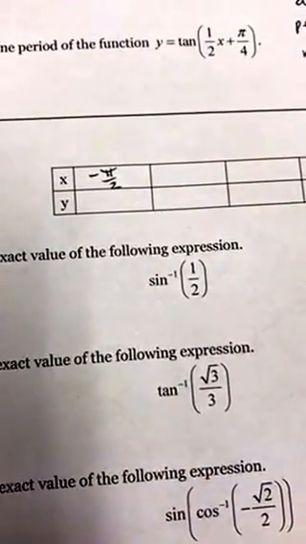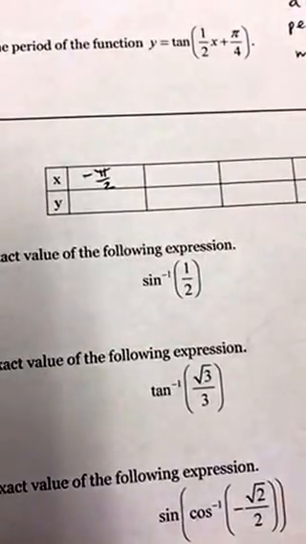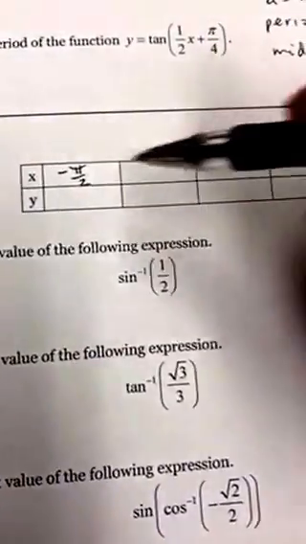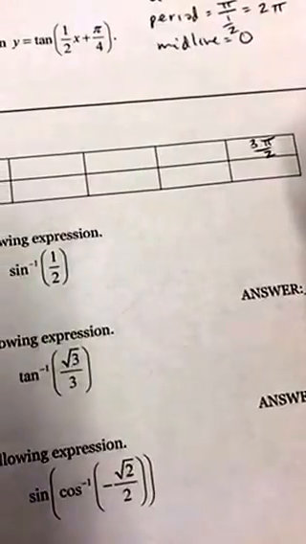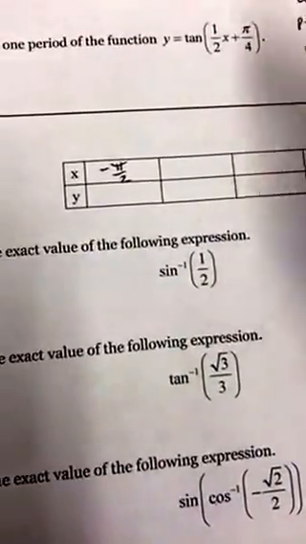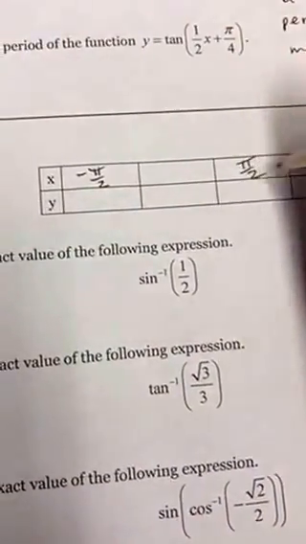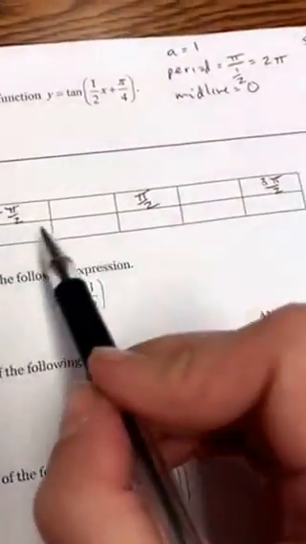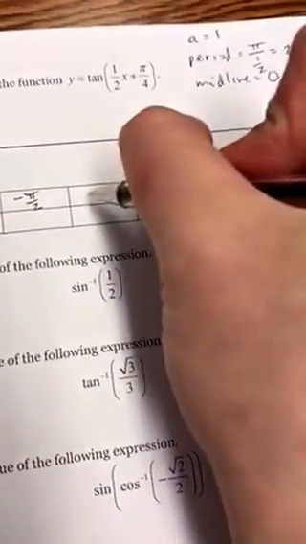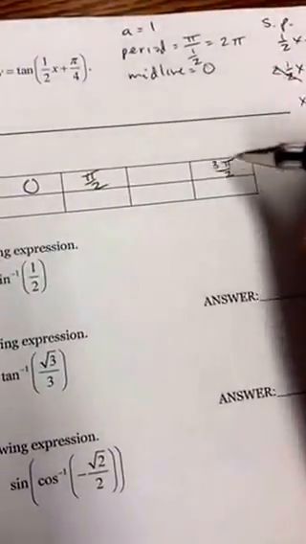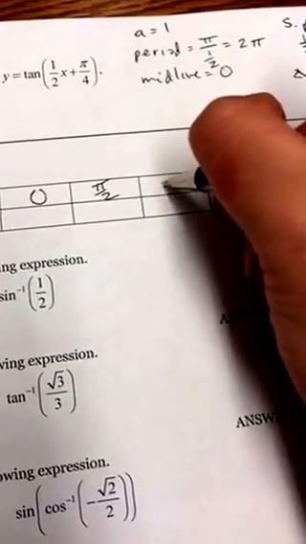Halfway between them, so if we add these together, negative pi over 2 plus 3 pi over 2 is just going to be pi, so this will be pi over 2. Halfway between these, so add them together, divide by 2, that's going to be 0. Add these together and divide by 2, and that's going to be pi.